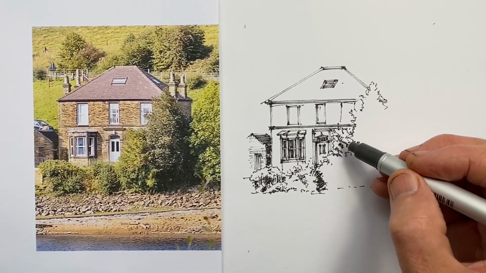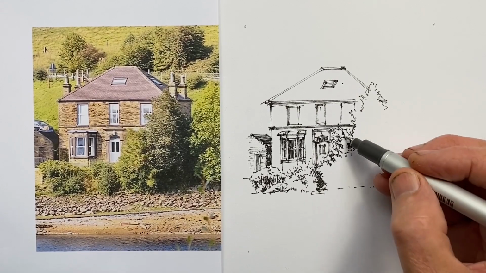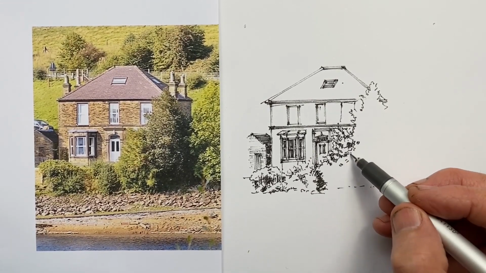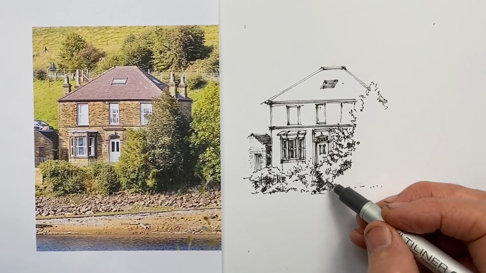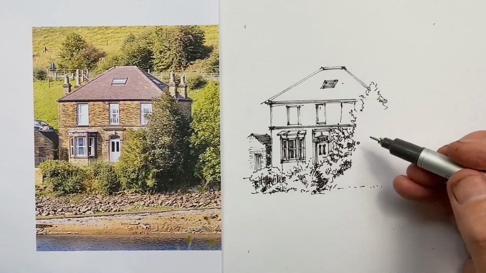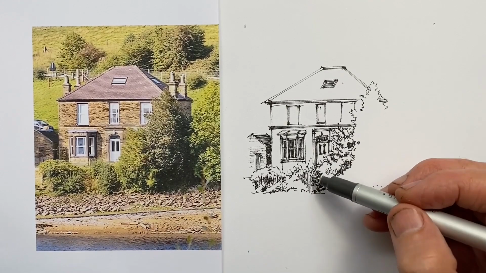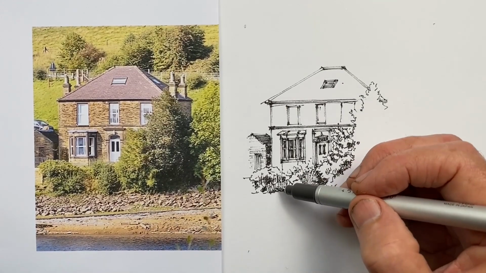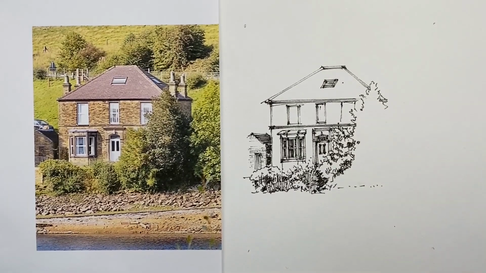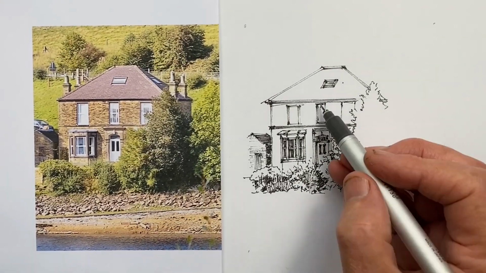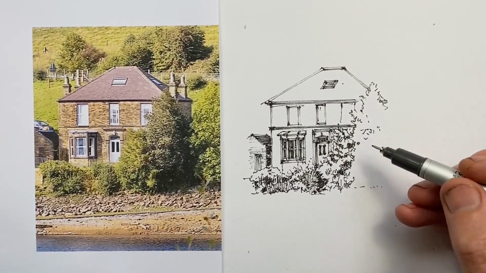More detail, darker tonal values generally bring things forward, and the reverse helps things to sit further back. So I'm wanting to get some nice dark values in the part just to the lower right of this tree here, just in the bottom corner of the cottage, because it does give a sense of space moving back.